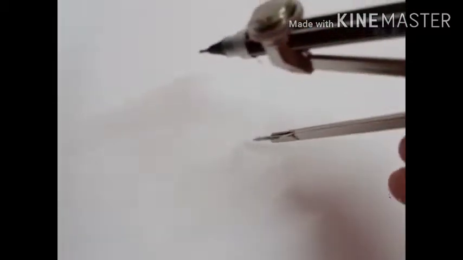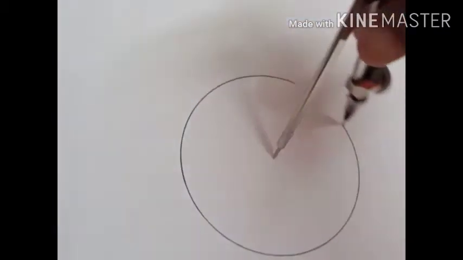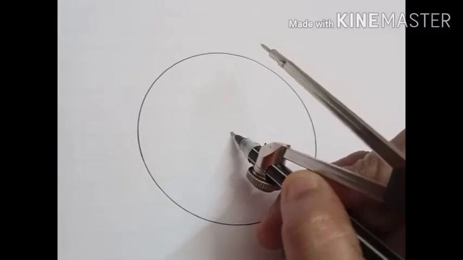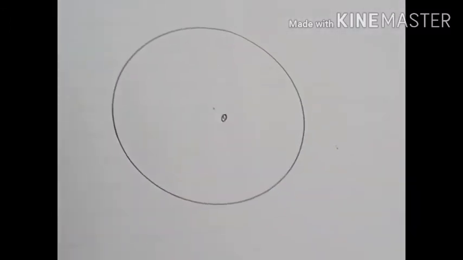So here I took 4 cm from the ruler and I have to draw the circle with radius 4 cm first. So this is the circle with radius 4 cm. This is the center O, that we should mention first.